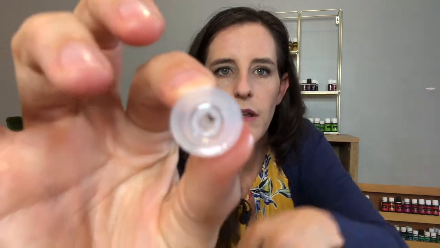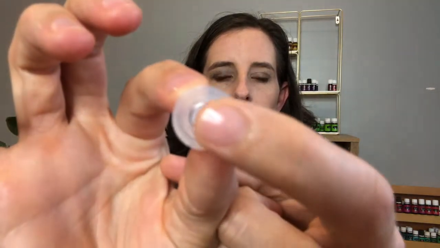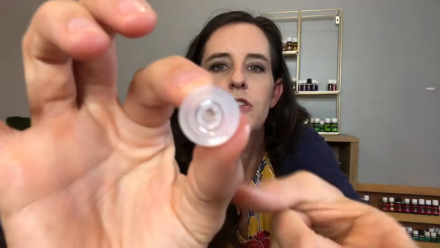Now, one quick tip. I don't think you'll be able to see this on the video, probably not, but if you look at the topper, I'll pop the topper off so you can see. If you look at the plastic topper of an essential oil bottle, the essential oil does not come out of that center circle there.